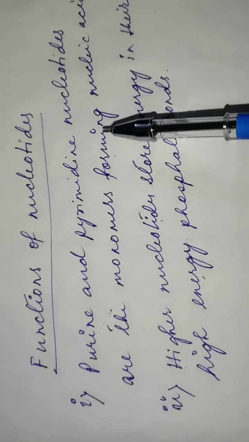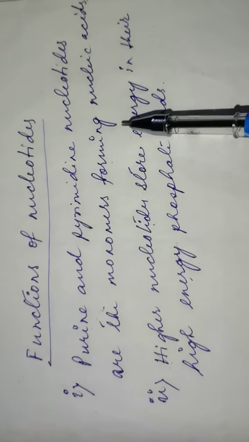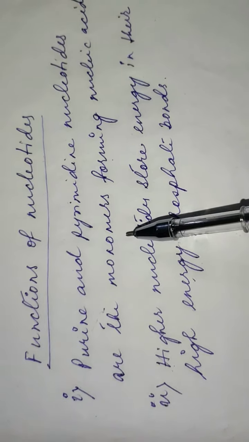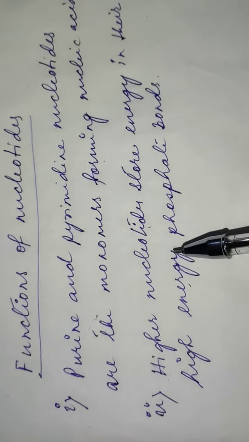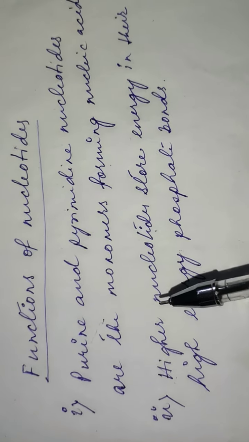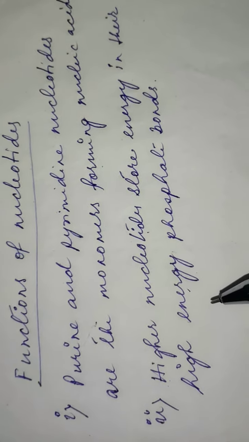Okay, so these are the functions of nucleotides. Students, just go through this, and if you have any confusion in this portion, then don't hesitate to ask me, clear it immediately, okay? Thank you.